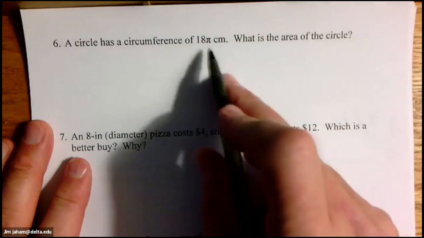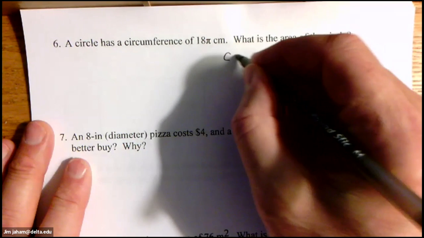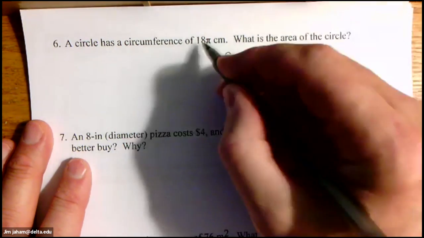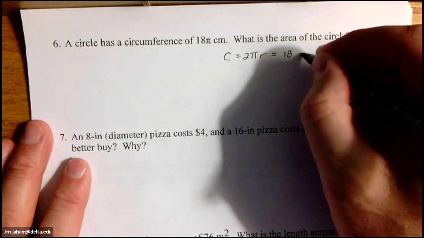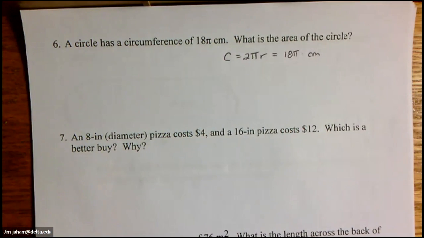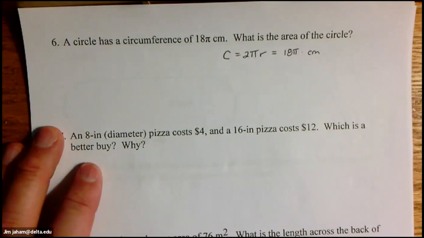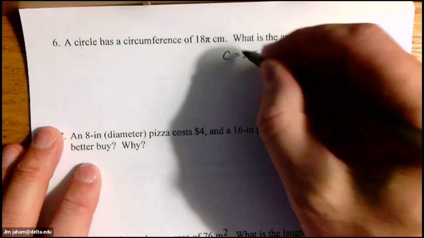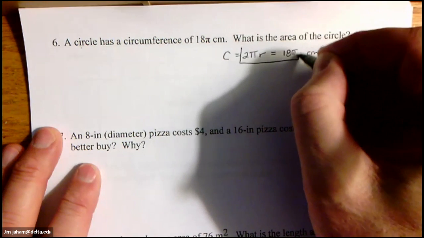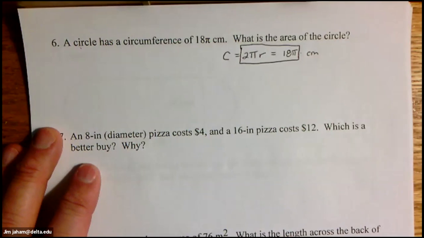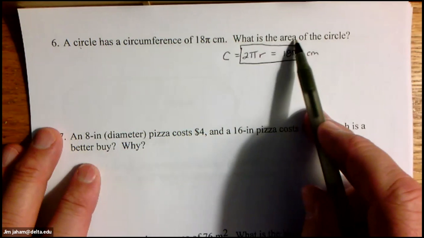Okay, a circle has a circumference. So the circumference is equal to 2 pi r. And they're saying that 2 pi r is equal to 18 pi centimeters. Because of this first information, and because we know the formula for the circumference, we can solve this equation right here, and we can actually find the value of the radius. And once we find the value of the radius, we can then find the area using pi r squared.